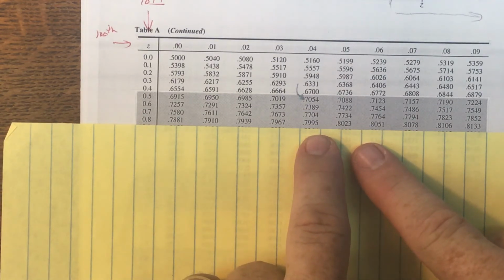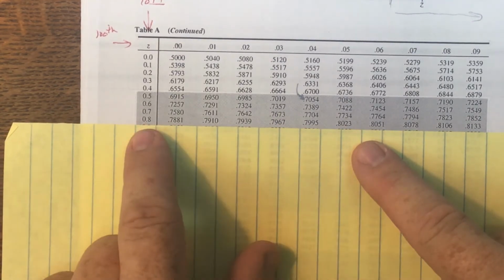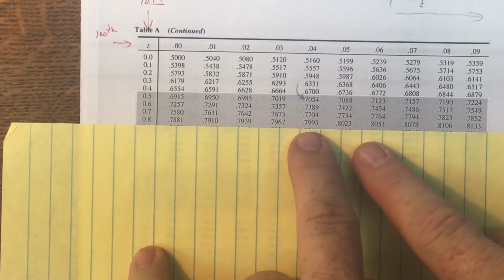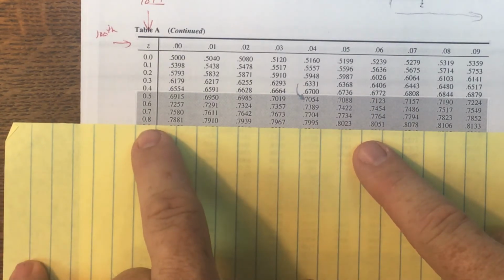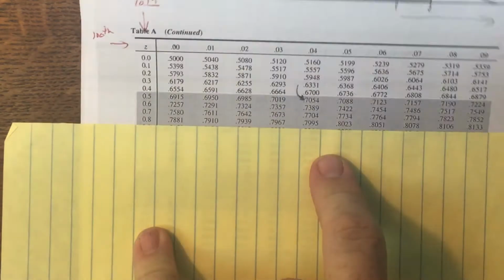0.7995. So which one is closer to 0.8000? This one's closer, 0.7995. So it's 0.84 is what I maybe even did that differently last night. 0.84. I did. I messed that up somehow.